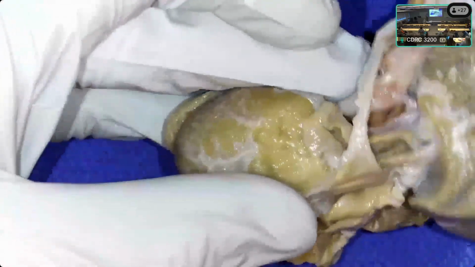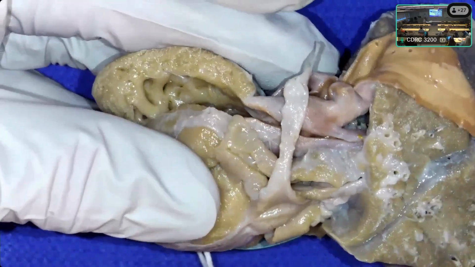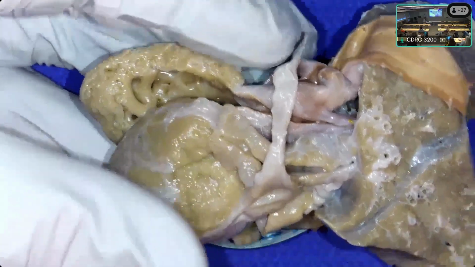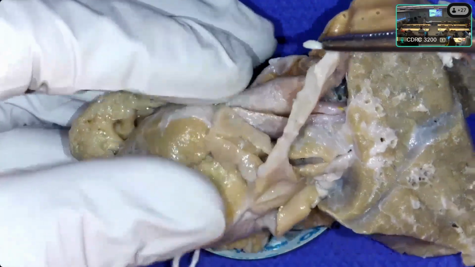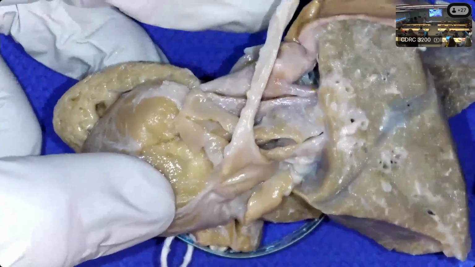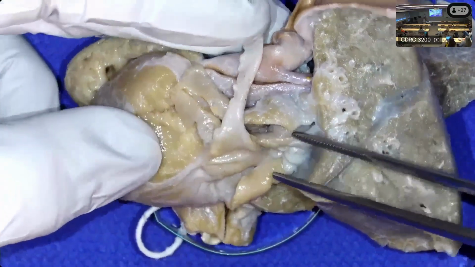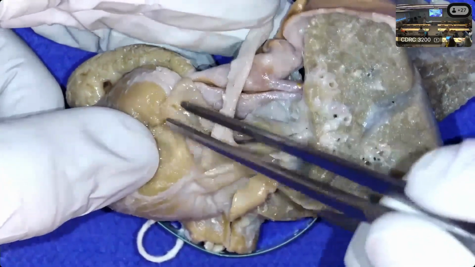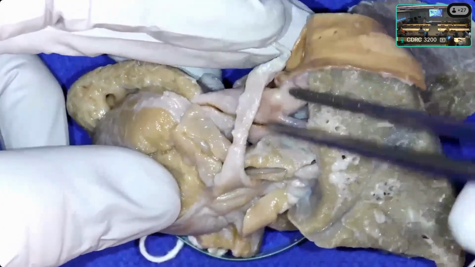I have a heart that has a persistent left superior caval vein. Actually, I could run over to the other room. I have a heart that has a so-called levoatrial cardinal vein. Here you see the left atrium, the left atrial appendage, and here is the left pulmonary artery.